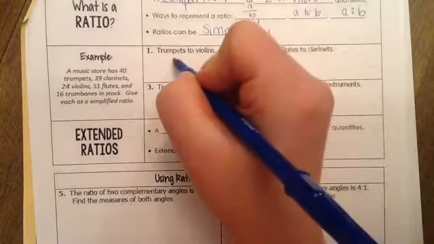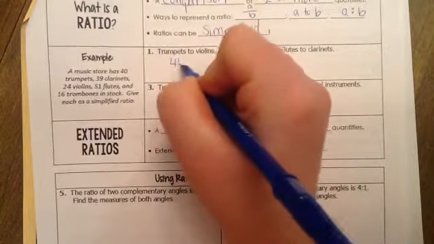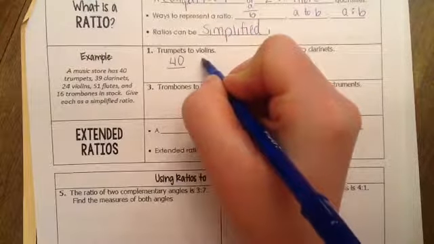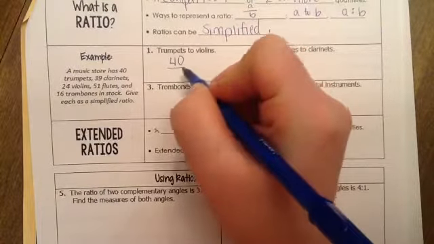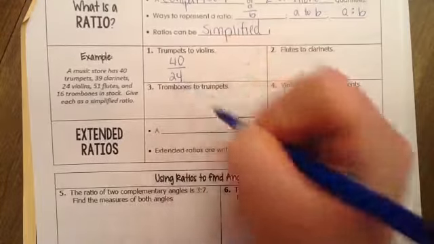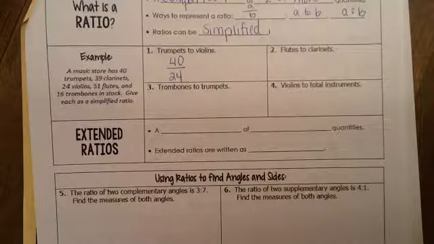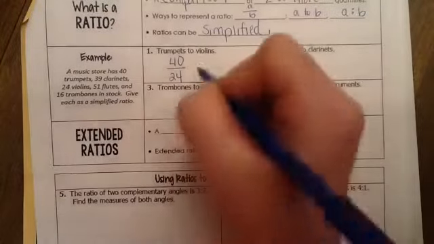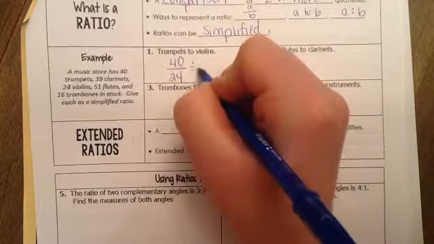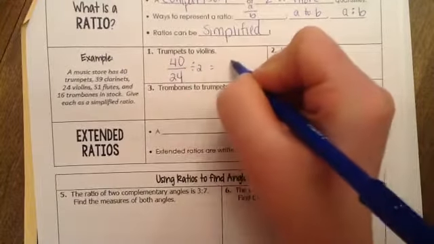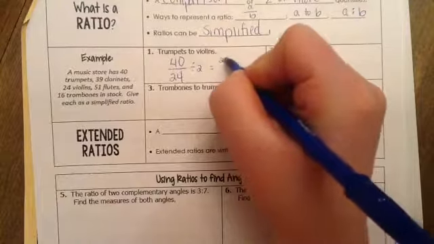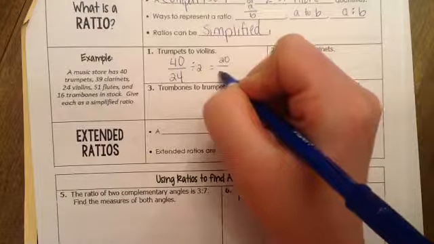So how many trumpets are there? 40. And how many violins? 24. The last thing we have to do with this is simplify. Divide these both by 2, and that gives us 20 over 12.